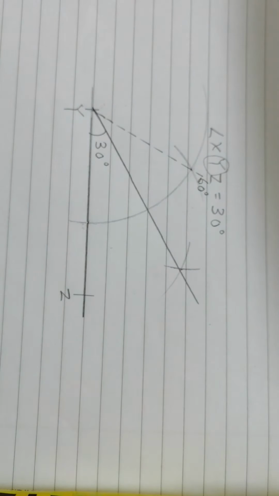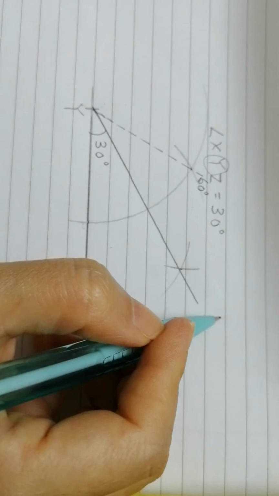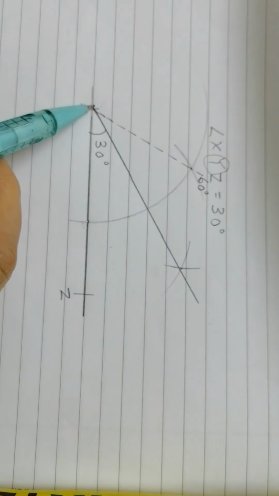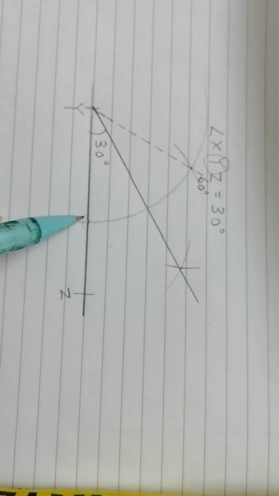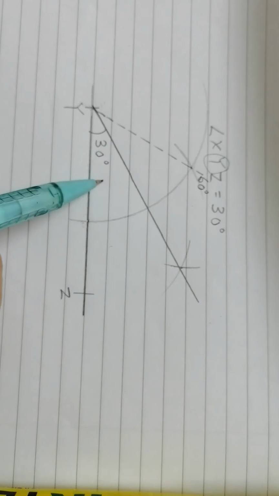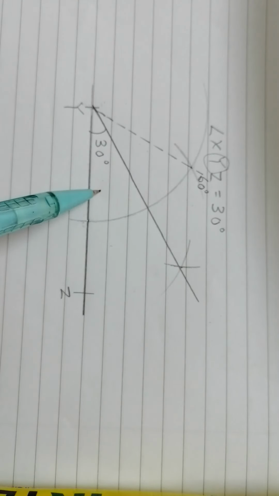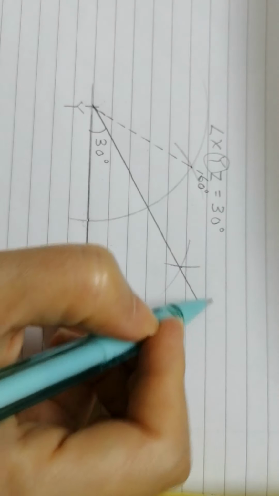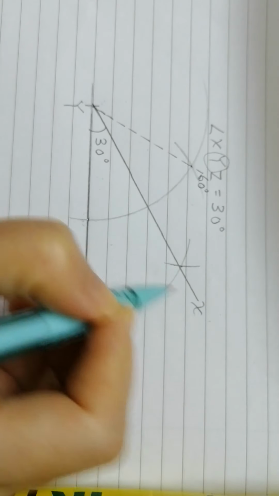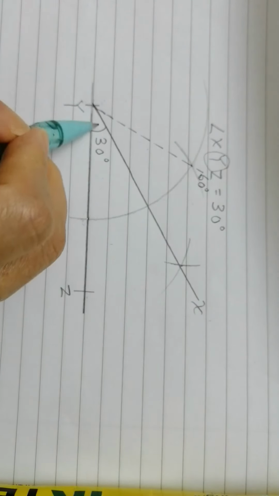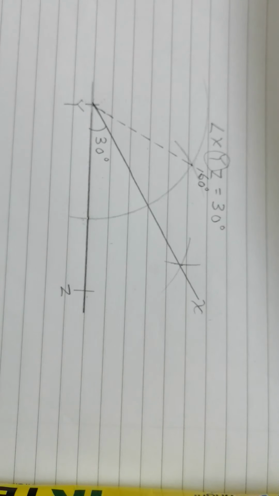Okay, so this is the angle bisector that cuts 60 degrees into two equal parts. So I will label this XYZ, angle 30 degrees.